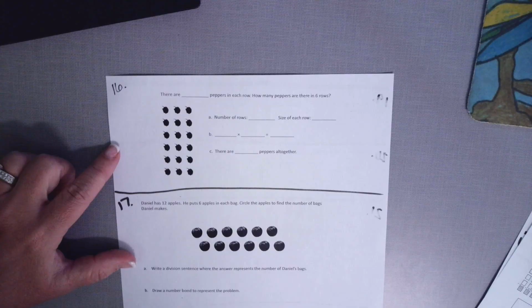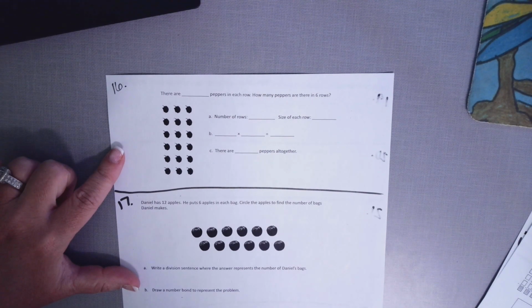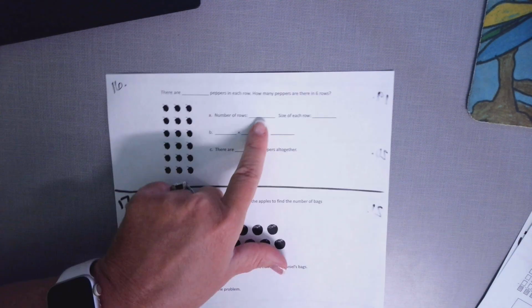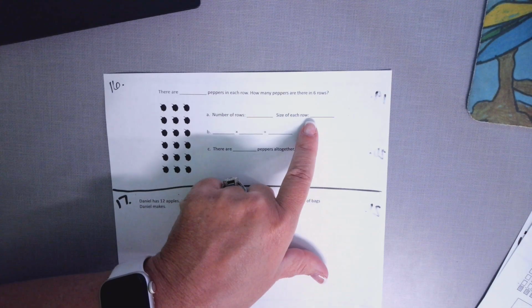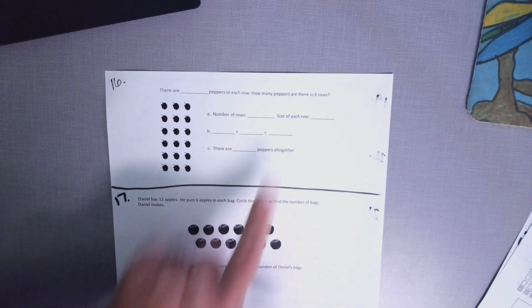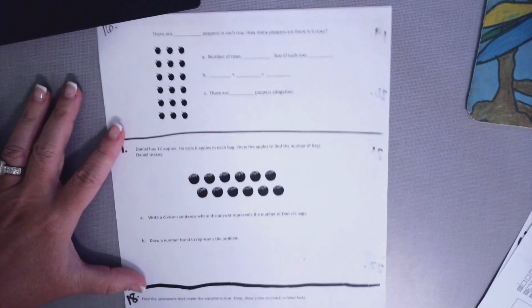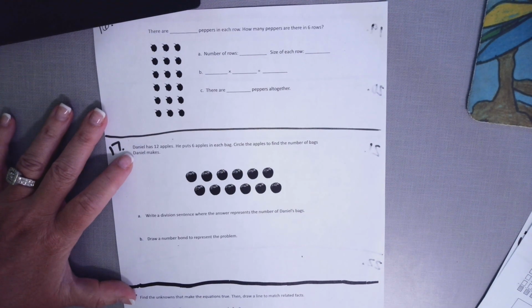Number 16, there are blank peppers in each row. How many peppers are there in 6 rows? Number of rows, size of each row, what is your multiplication equation, and there are blank peppers all together. Number 17.